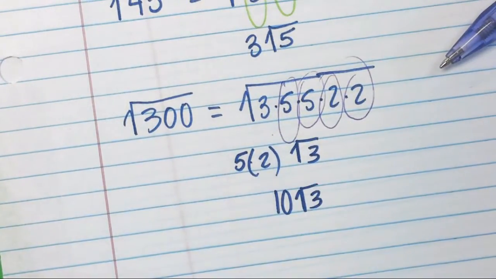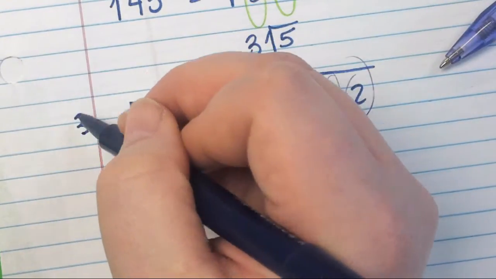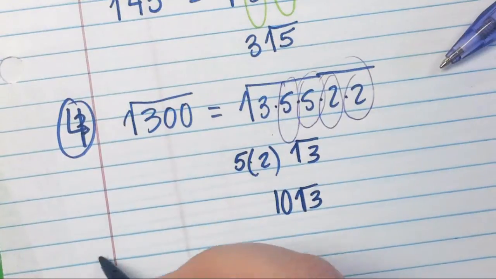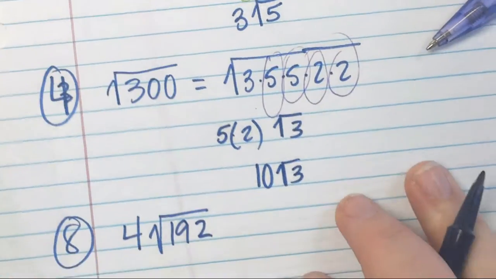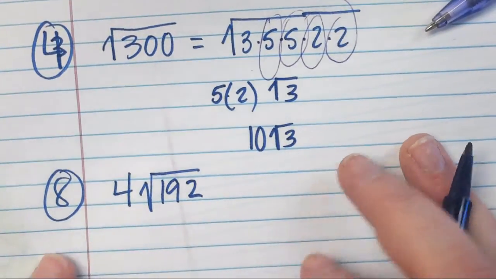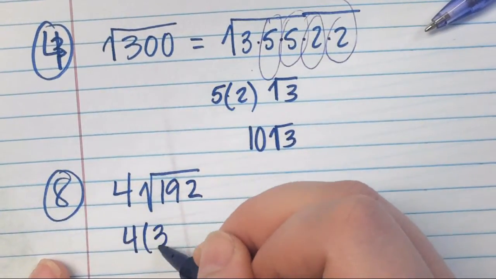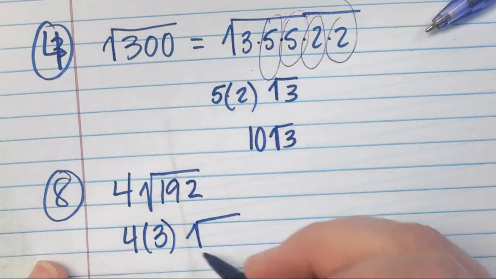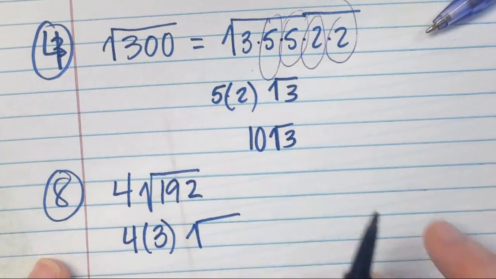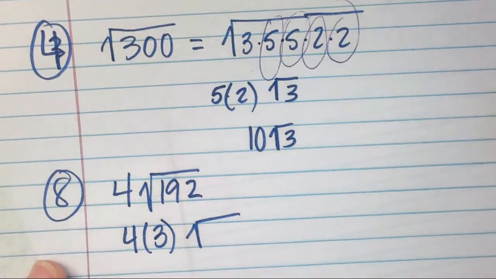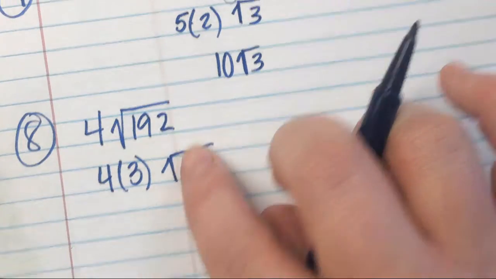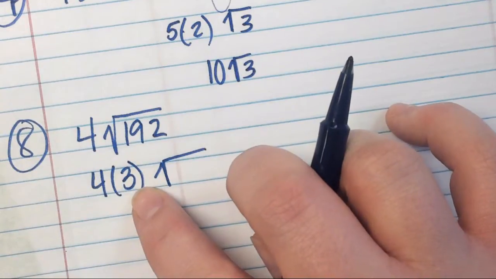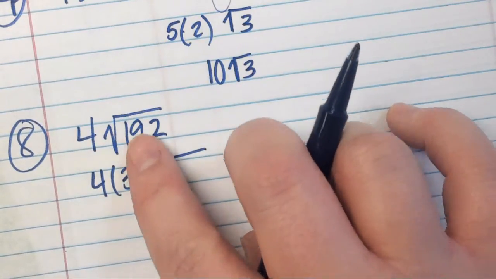Yes, and then I noticed on number 8, so this was number 4, on number 8, I noticed there was a 4 on the outside. We're going to leave him on the outside, and anyone you bring out, you'll multiply the 4 by, so 4 times whatever it is you bring out. I'm just saying whatever gets to come out gets to be multiplied by 4. The 4 gets to stay. He doesn't go anywhere. So if you bring anyone out, you get multiplied by 4.